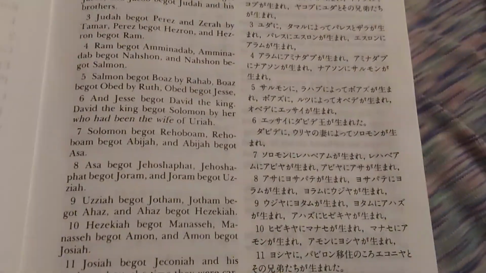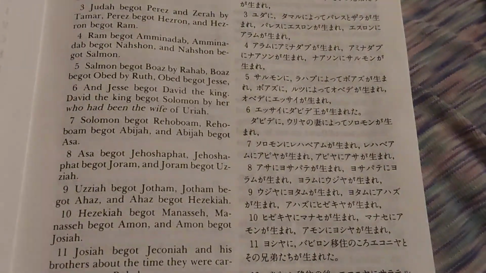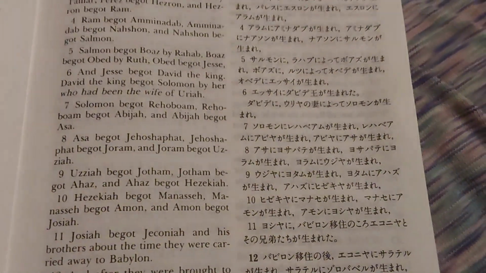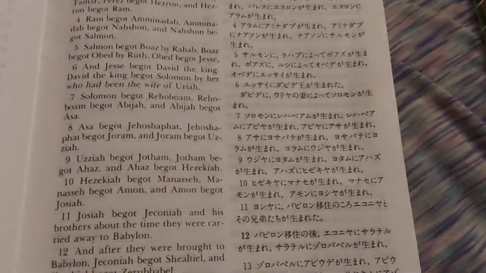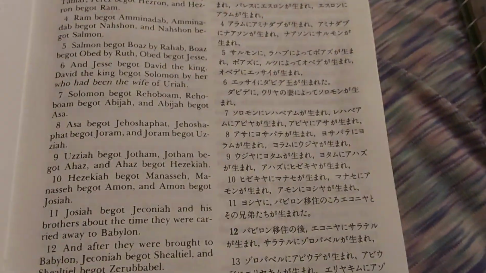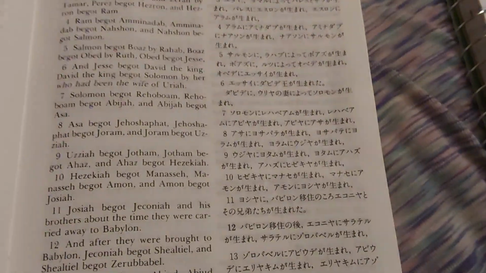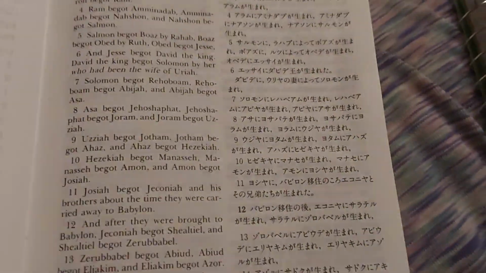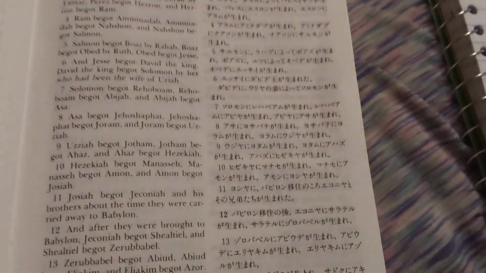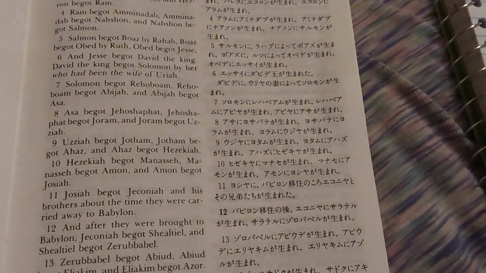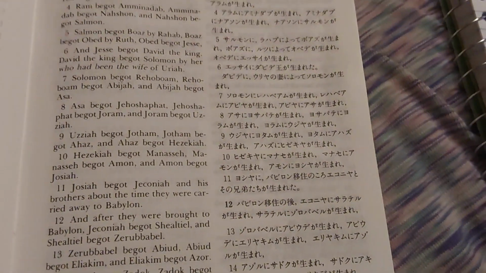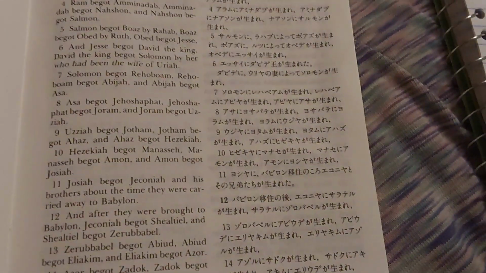In the English, that is, Solomon begot Rehoboam, Rehoboam begot Abijah, and Abijah begot Asa, Asa begot Jehoshaphat, Jehoshaphat begot Joram, Joram begot Uzziah, Uzziah begot Jotham, Jotham begot Ahaz, Ahaz begot Hezekiah, Hezekiah begot Manasseh, Manasseh begot Amon, and Amon begot Josiah.